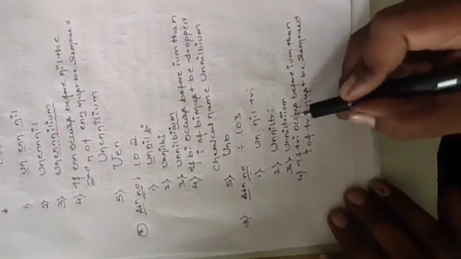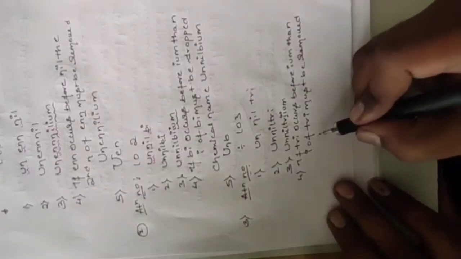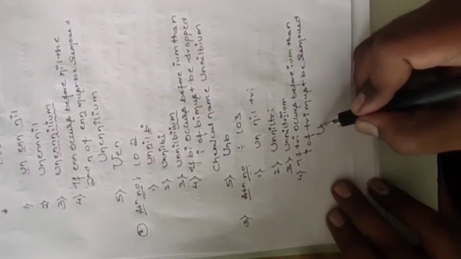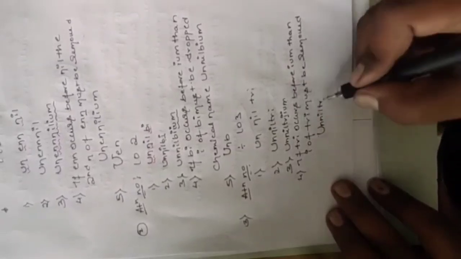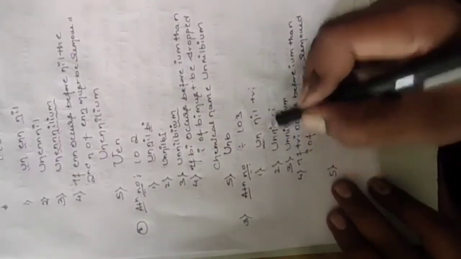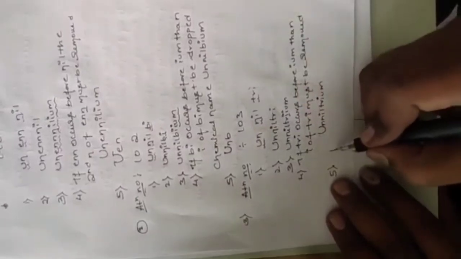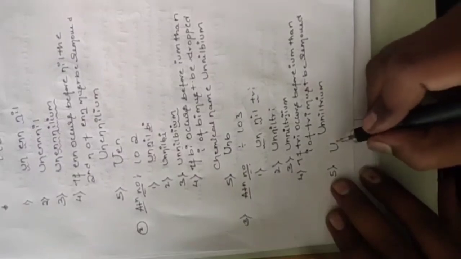If you remove it, what happens? The chemical name is unniltrium, that is all, with ium. Then fifth, we want to add the first letters from the numerical roots, that is capital U. While writing that last rule, the first letter must be capital: UNT. Okay, next class we are going to study something very important, that is how to find period and block.